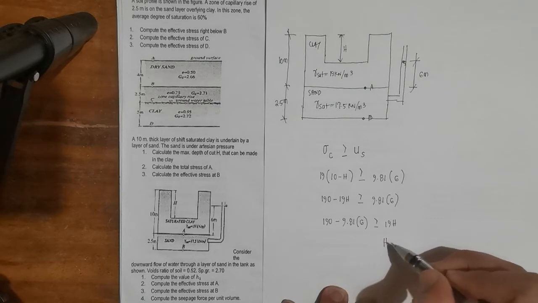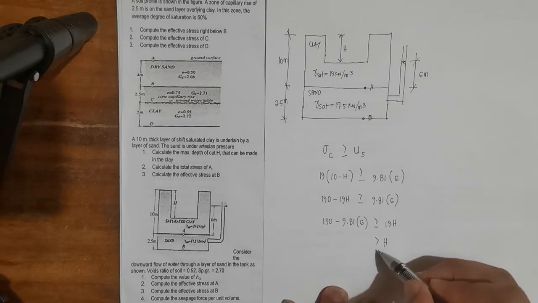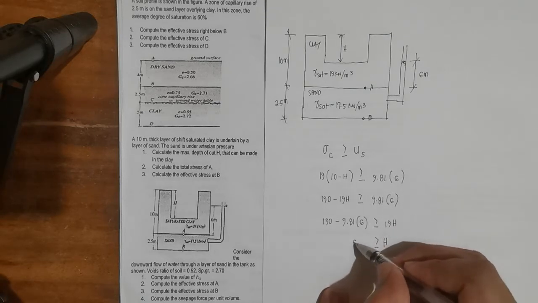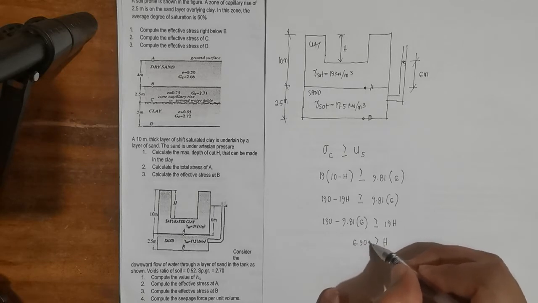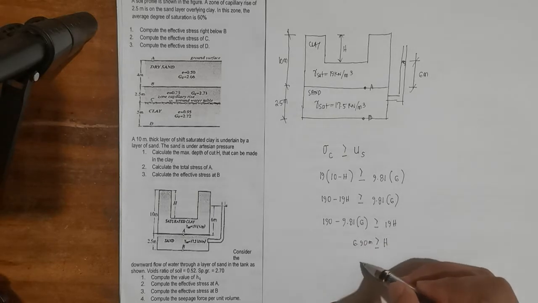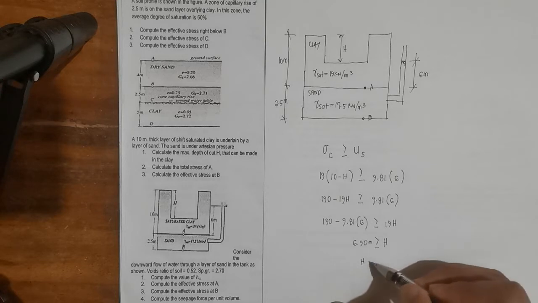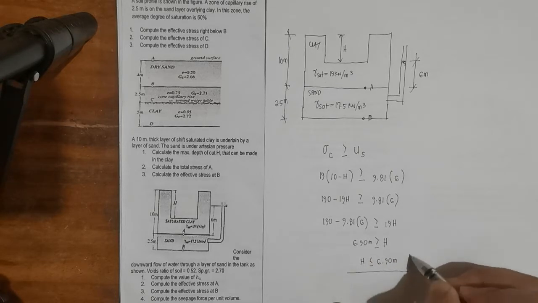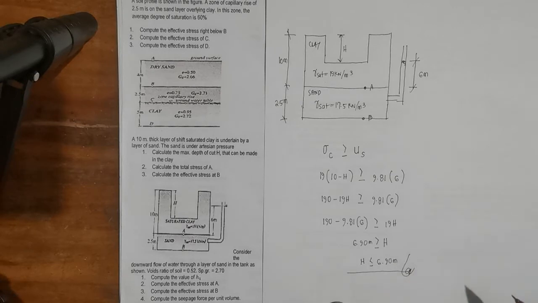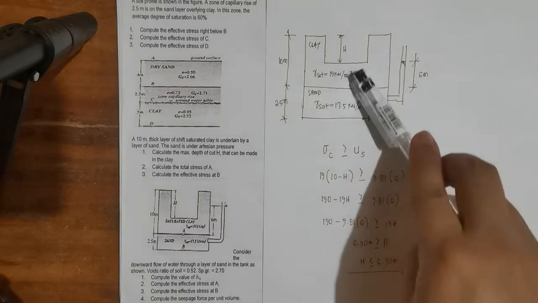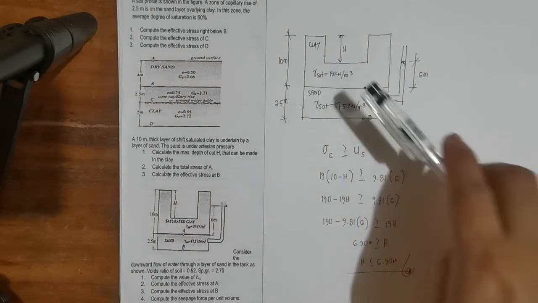So computing for H, that should be less than or equal to 6.90 meters. Or, H should be less than or equal to 6.90 meters. And that will be our first requirement. Pag lumagpas pa dyan, maging 7 meters, doon na masisira yung matitirang clay layer natin dito.